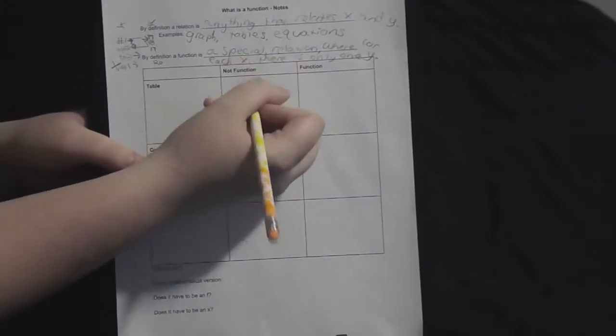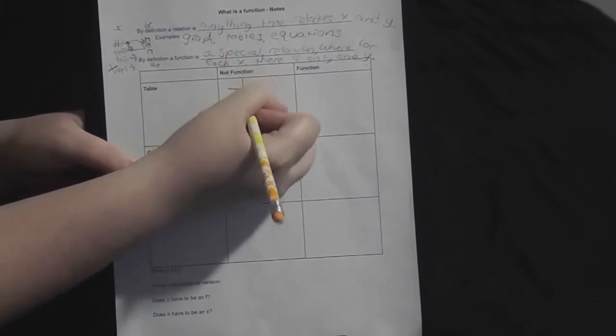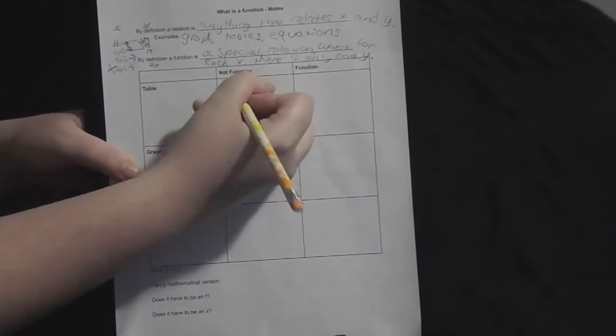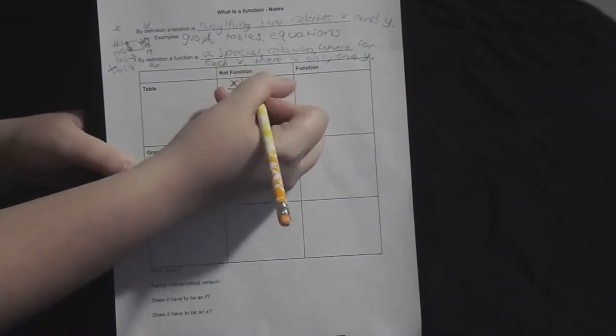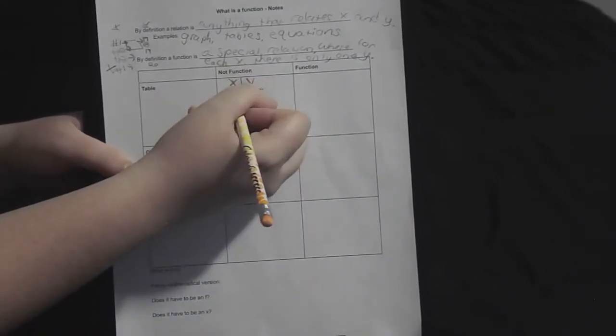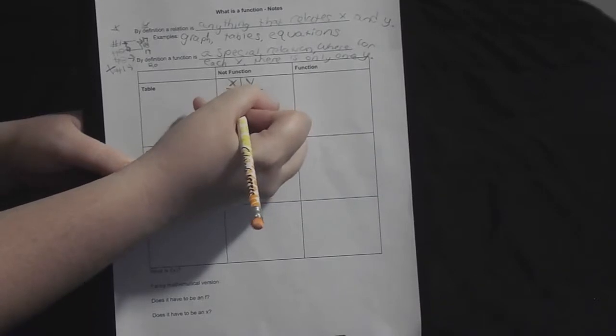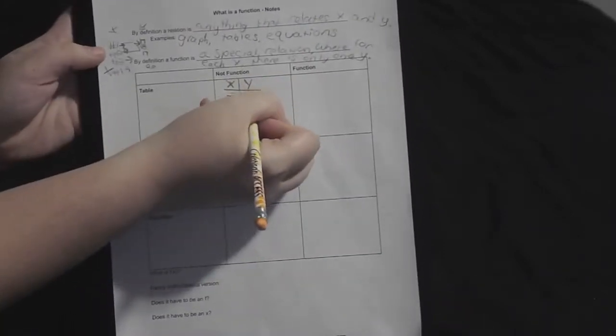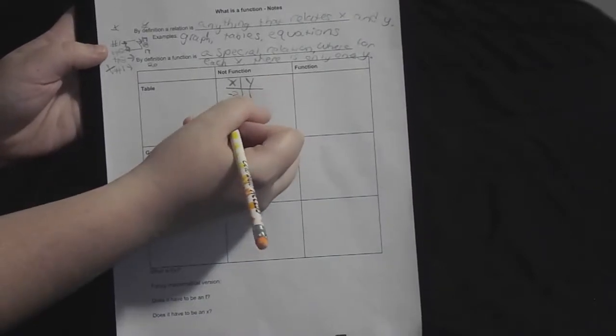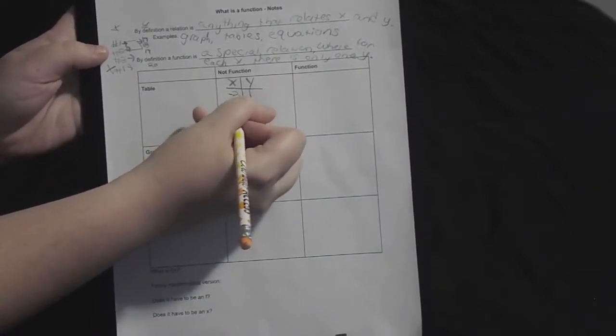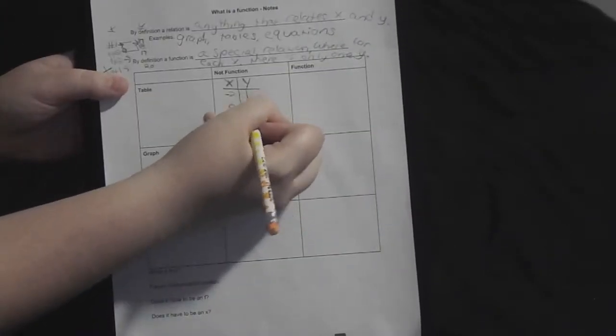So let's talk about in a table something that's not a function. Something that's not a function in a mathematical table. Remember, your x's go on the left and your y's go on the right. Let's say I put in the number -2, and whatever the machine does, it gives me out the number 1. And then I put in, let's say 0, and it gives me out a 2.